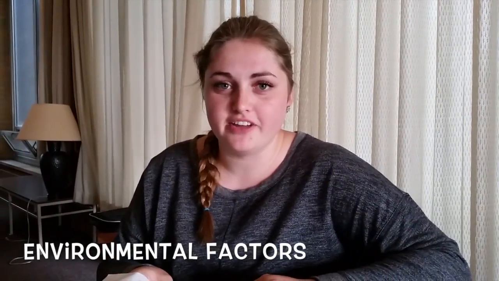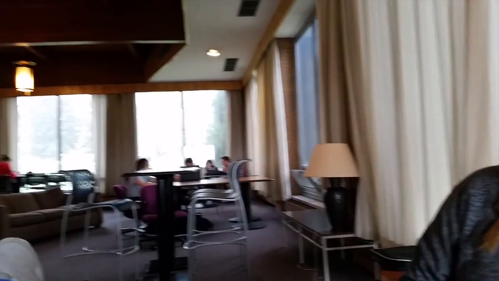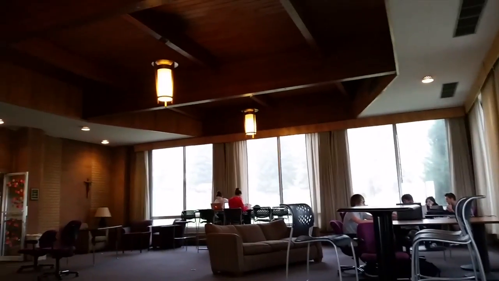Next is environmental factors. These are elements of settings that affect how we feel and act. For instance, it could be architecture, colors, room design, temperature, sounds, smells, and lighting. This room is very inviting, as you can see, but the lighting is dim, good for learning.